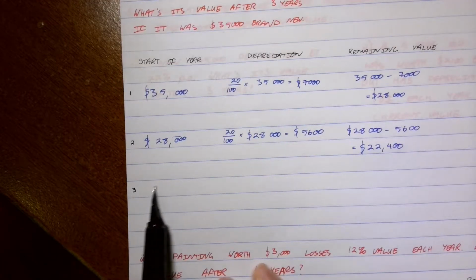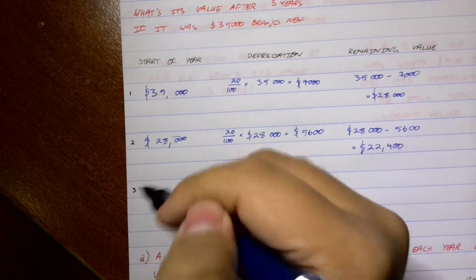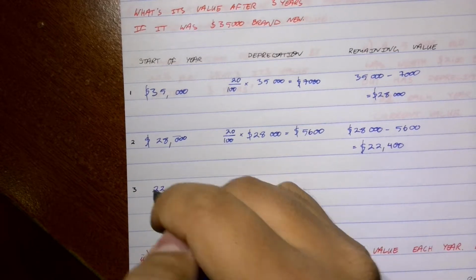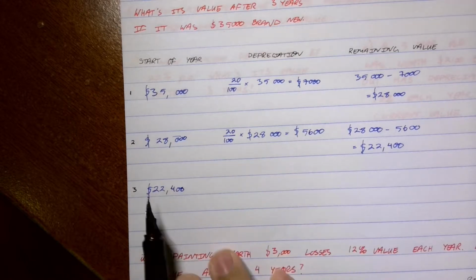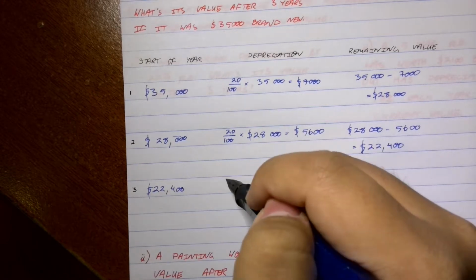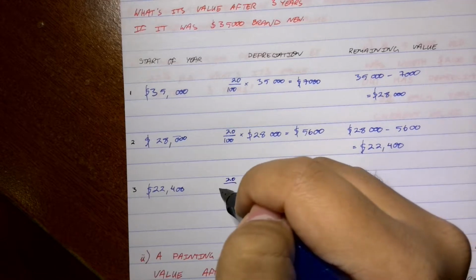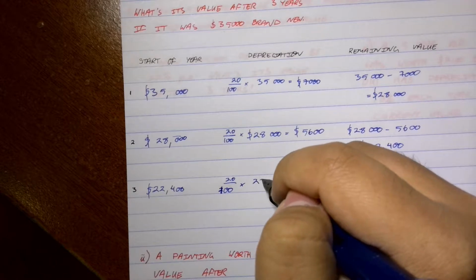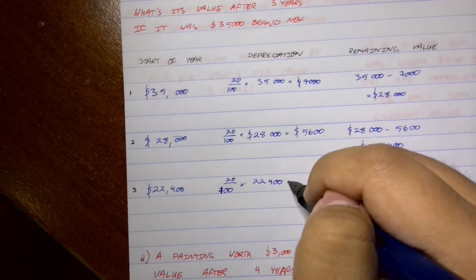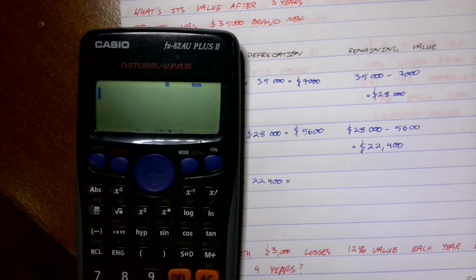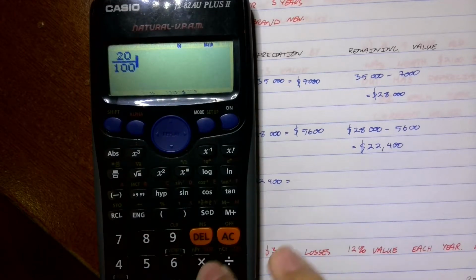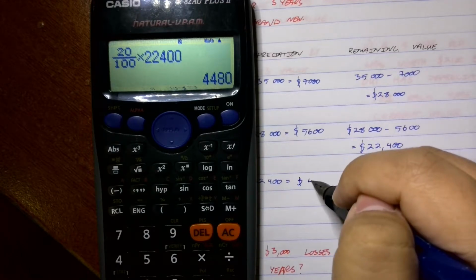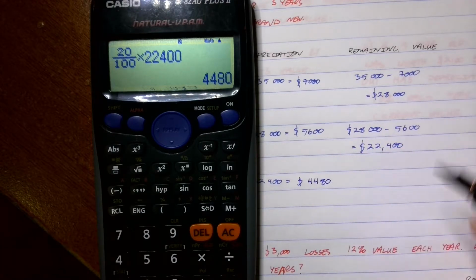Now in its third year, it's currently worth this amount, and we need to find 20% of its current value. So it's 20 over 100 times 22,400. So you would lose $4,480.